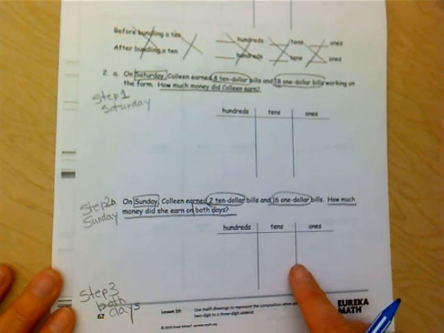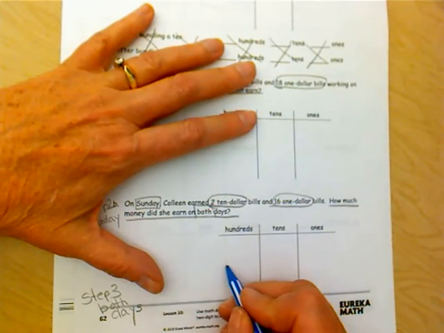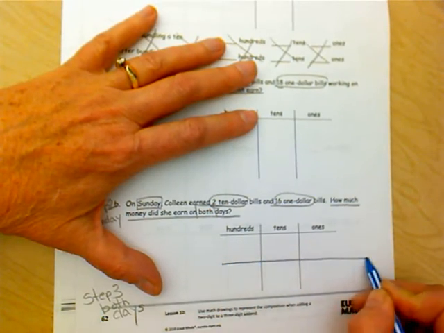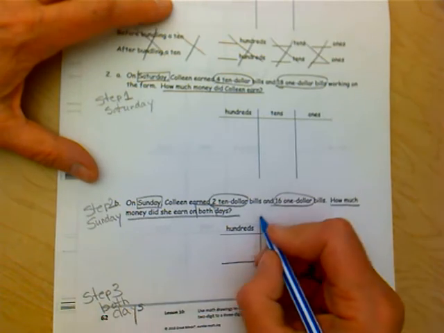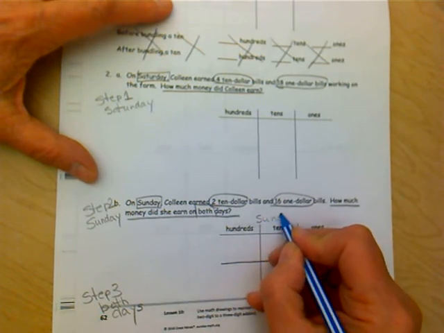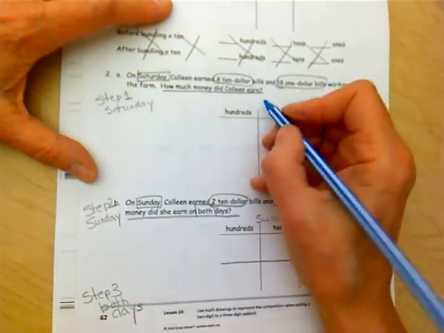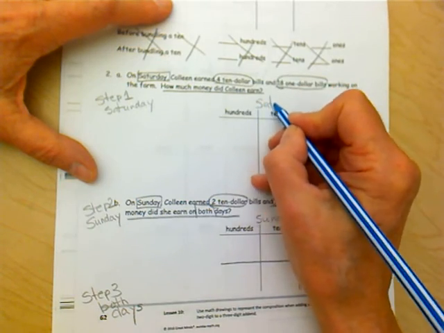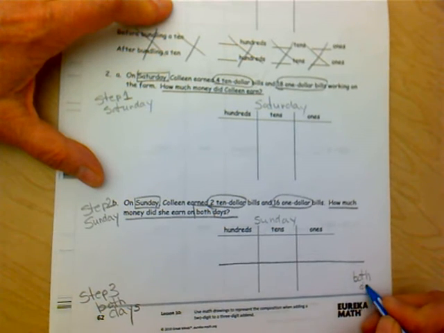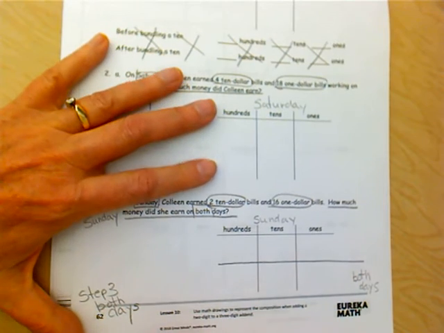One of the things that they did not do a good job on with this one is they didn't really give you enough space to be able to figure this one out. And so I had to divide this into 2 parts so I could see how much she earned on Sunday here. I'm going to go back up here. This is how much she earned on Saturday. And then this bottom part was how much did she earn on both days. Just to help you. And then don't forget that you need to write a word answer.